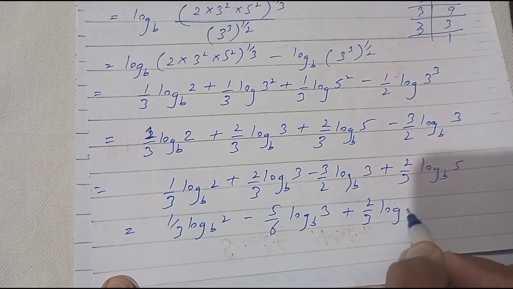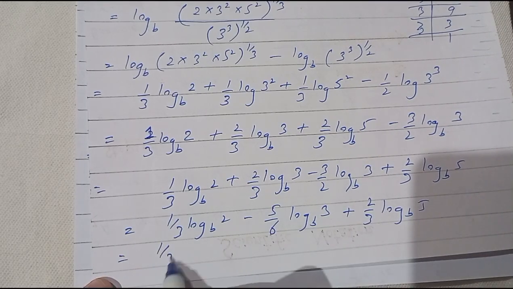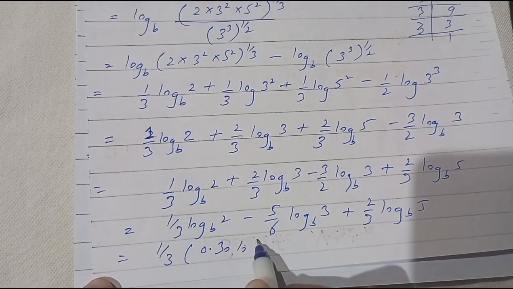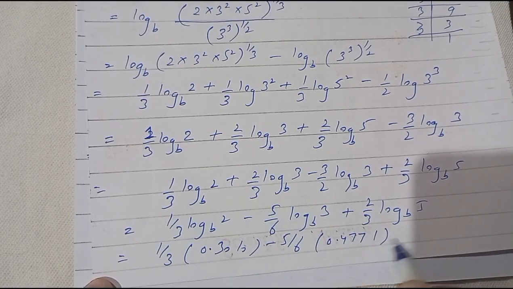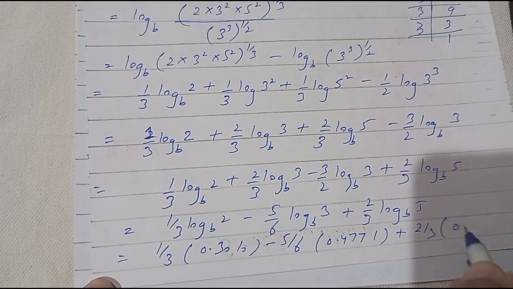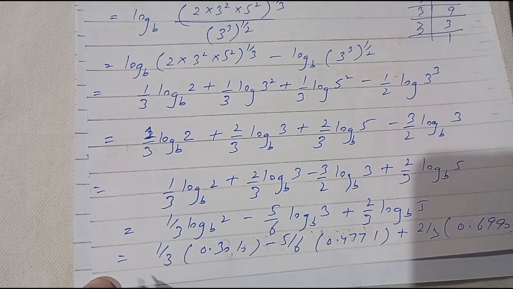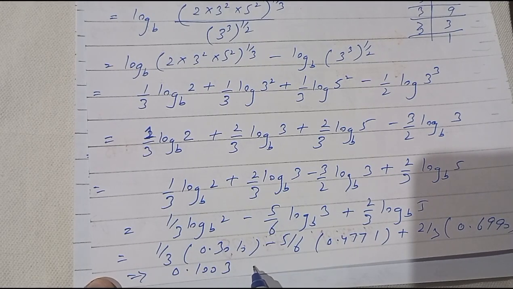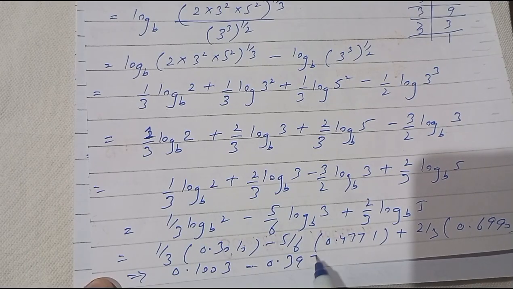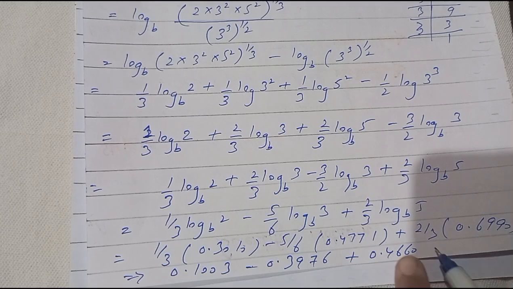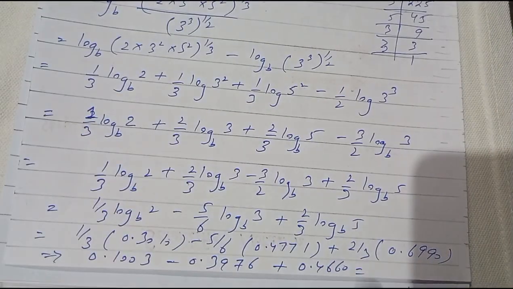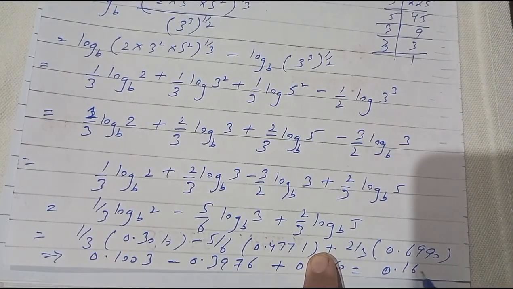Now put the values: 1 by 3 of 0.3010 minus 5 by 6 of 0.4771 and plus 2 by 3 of 0.6990. Now solving them, dividing them, we will get 0.1003 minus 0.3976 plus 0.4660, and solving them we will get the final answer as 0.1688.